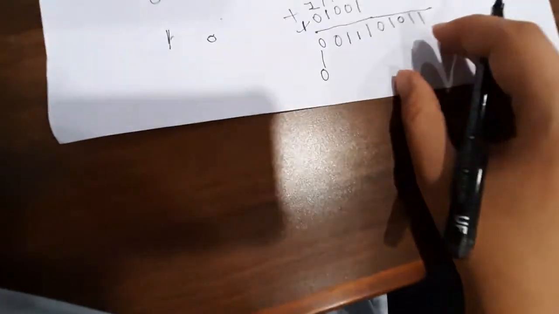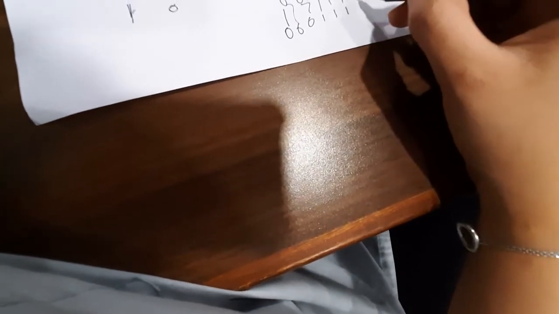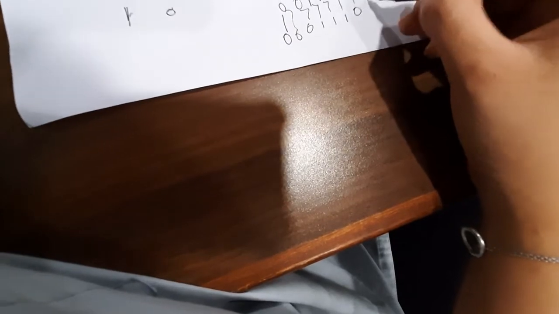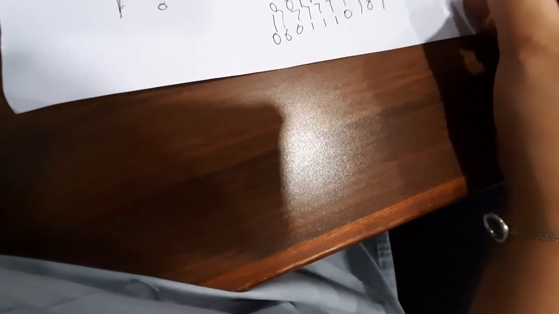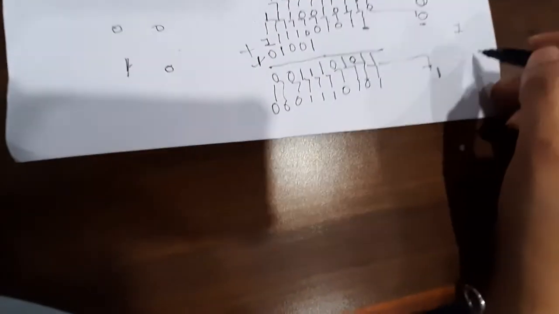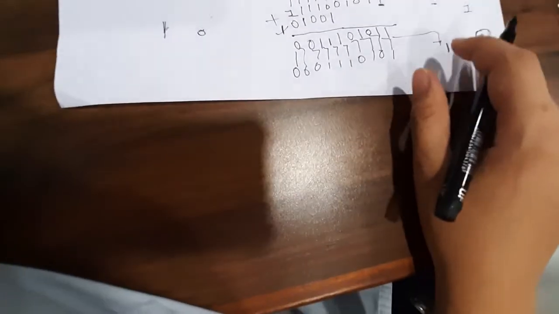So we'll consider the first bit as 0, then 0 here, then 0, then 1, then 1, then 1, then 0 1 0 1, and this 1 is moved here, and the value of sequence counter becomes 0. So here the final output we'll consider is this.